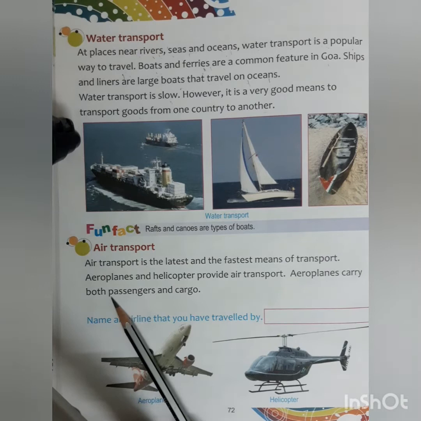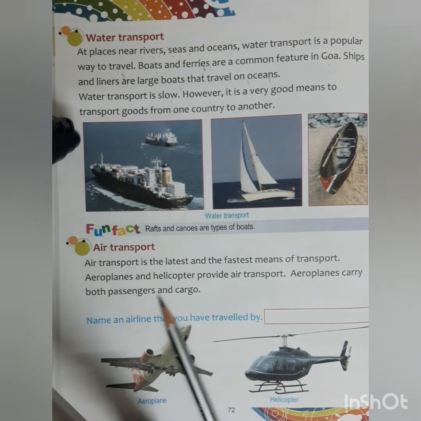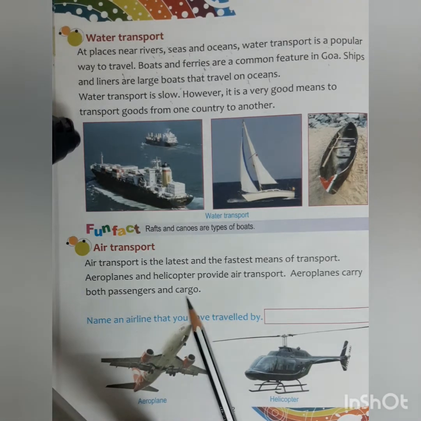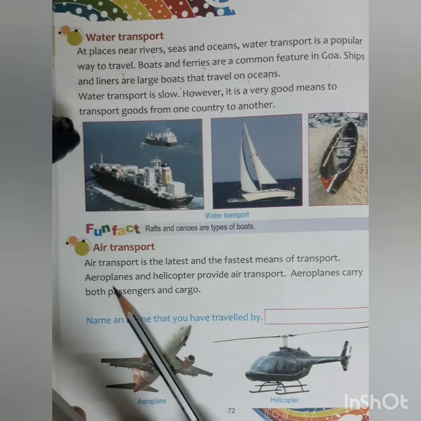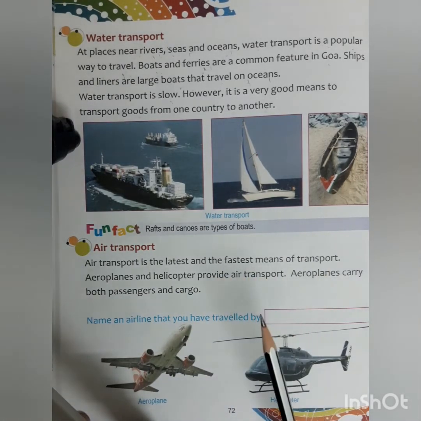Aeroplanes carry both passengers and cargo. Cargo means things. Whenever you travel from one place to another on aeroplanes, your things also travel. And air transport is the latest and the fastest means of transport.